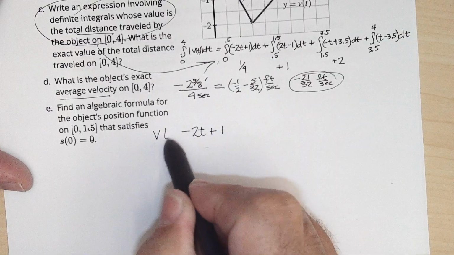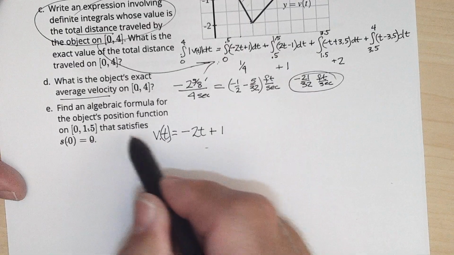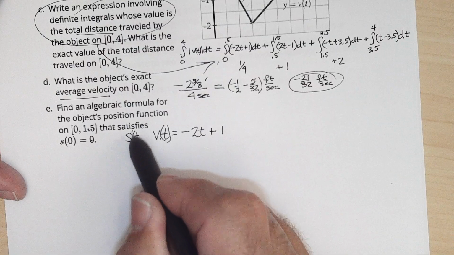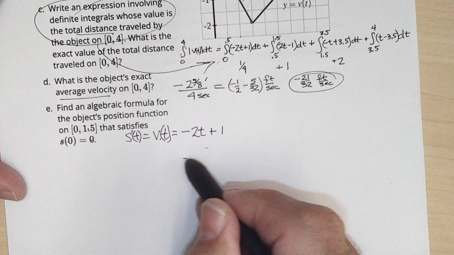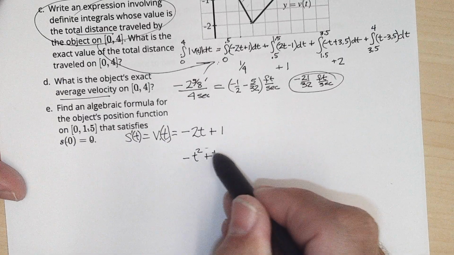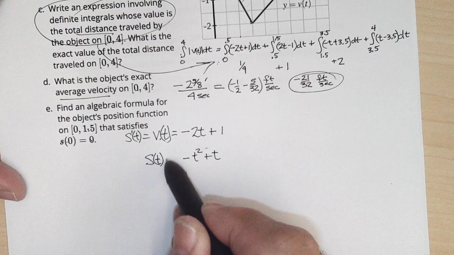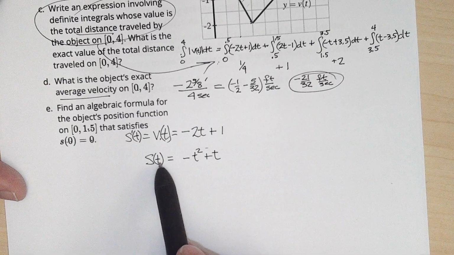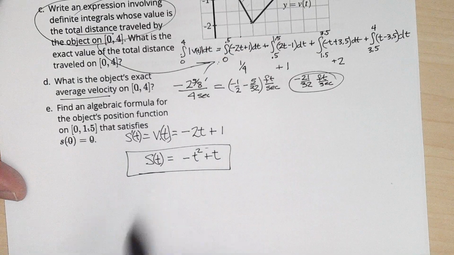That's the velocity. The velocity is s prime. So we have to find the antiderivative of this, which would be minus t squared plus t, and it's supposed to be 0 when the time is 0. And if I put 0 in here, I do get 0, so that's the answer.